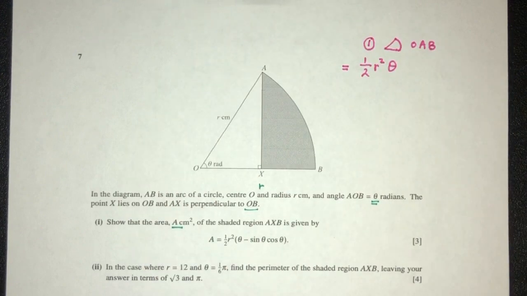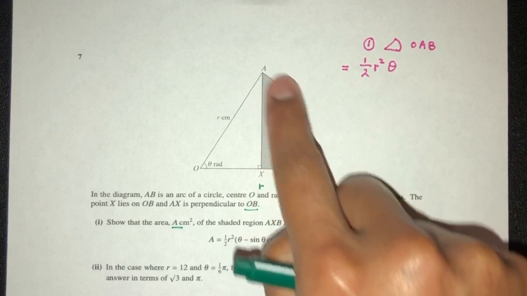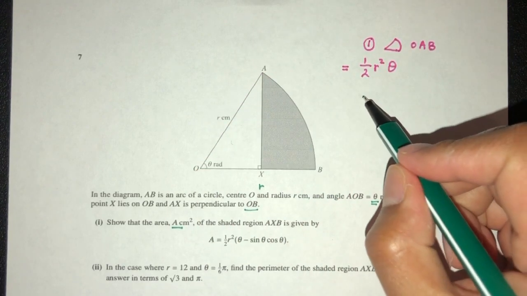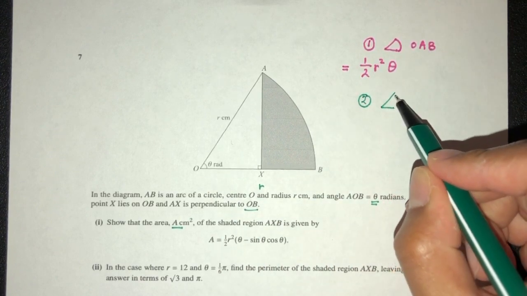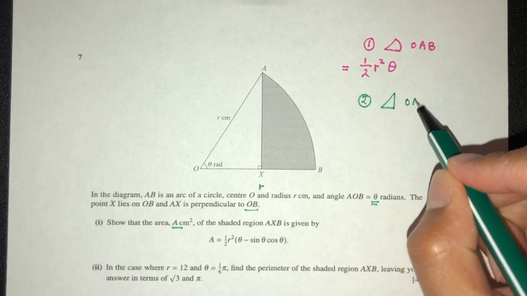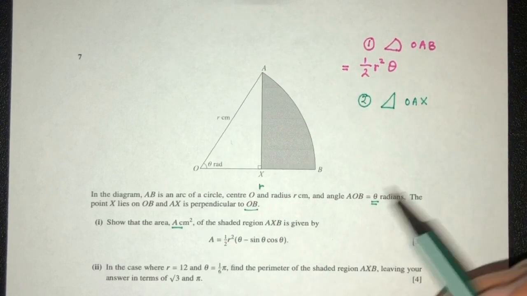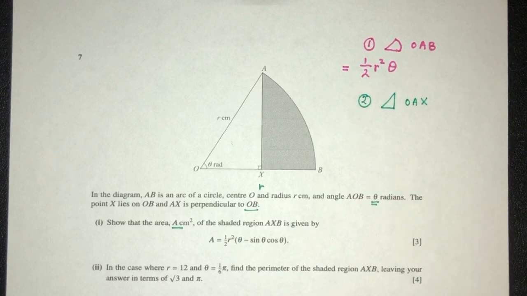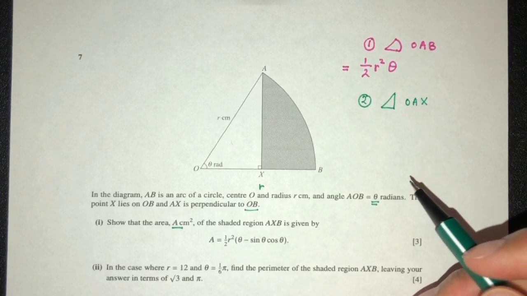That is part 1. Now for part 2, to get this part of the area, we have obviously to remove this part. Now what is this part? As you can observe, it is simply triangle, right? Triangle OAX. Now as we can see, this one is a right angle triangle. So how can you find the area for a right angle triangle?